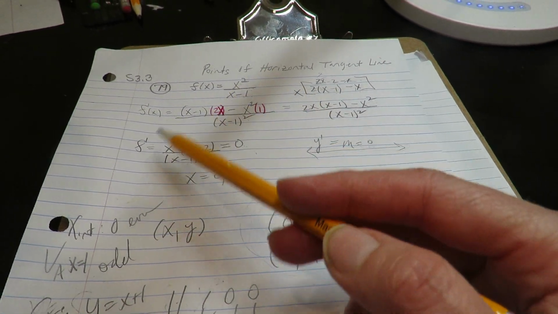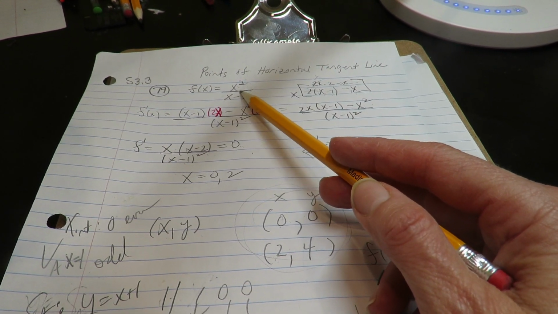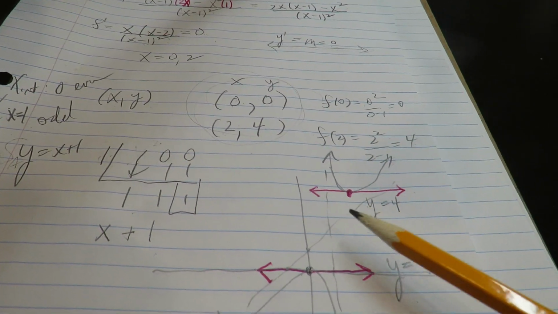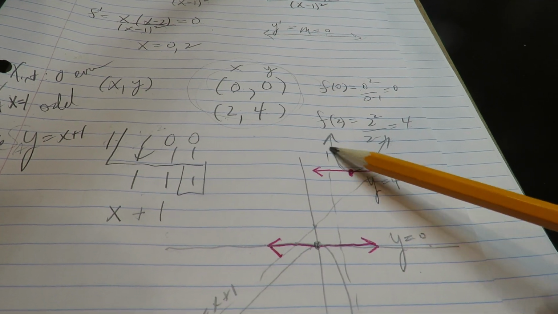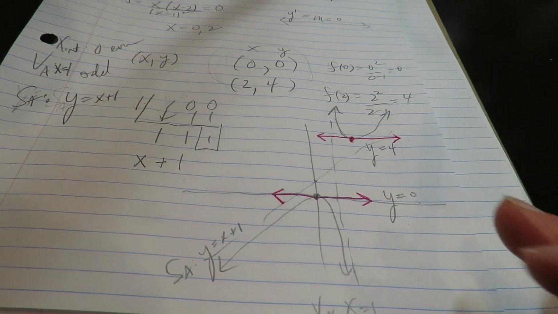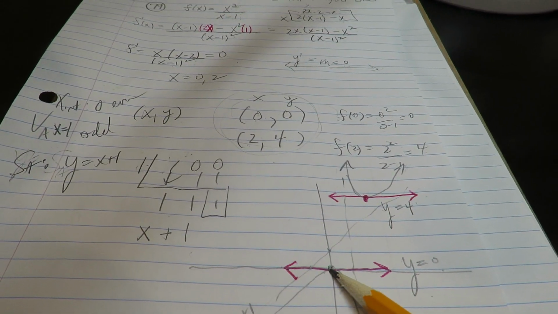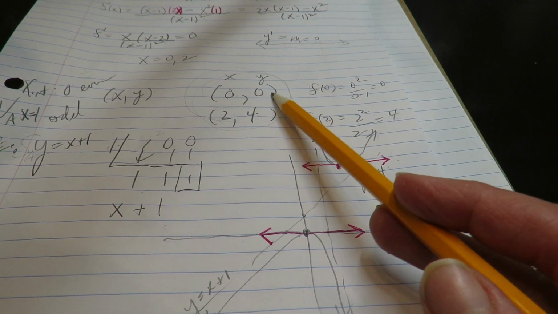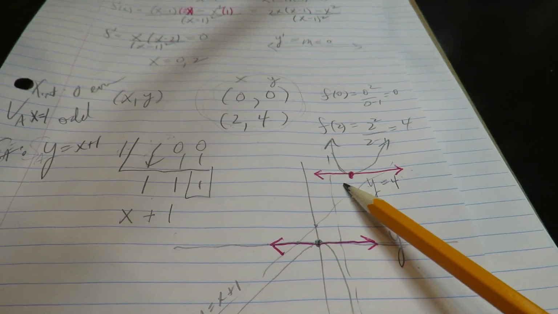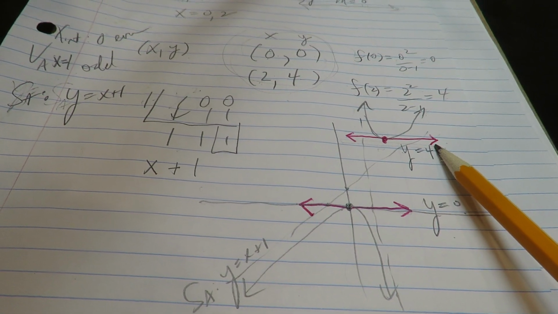X-intercept, that's when the numerator equals 0. That's even because it's quadratic. It's an even degree. So then I drew that. I put up this slant asymptote, I put up the VA, and then I drew in these parabolic looking shapes, and then I put the points down, the (0, 0) and the (2, 4), and then we're doing the horizontal tangent line through those points.